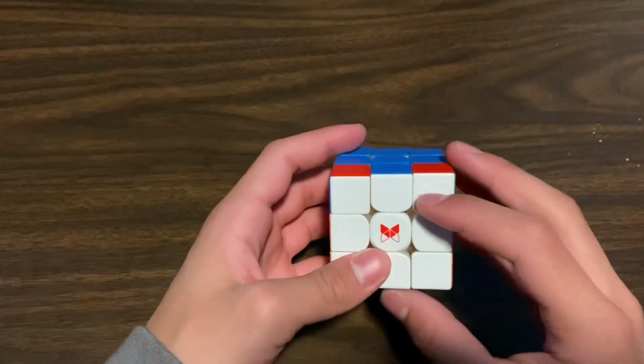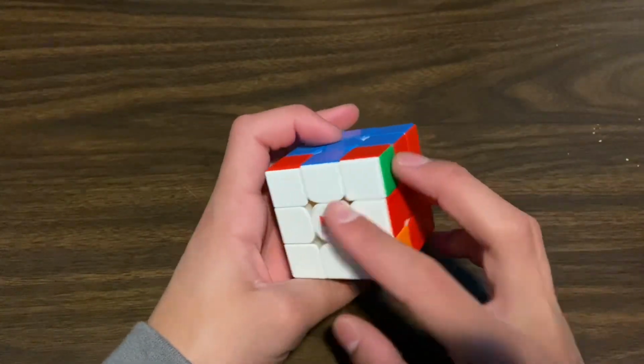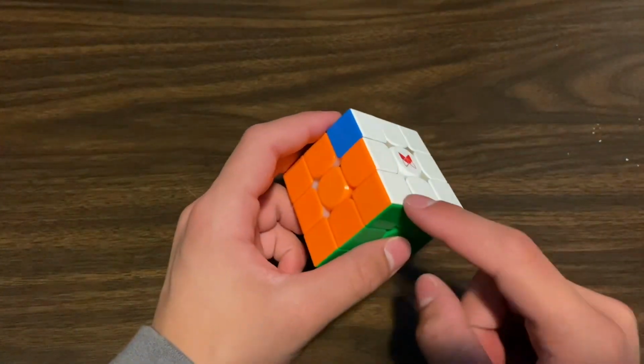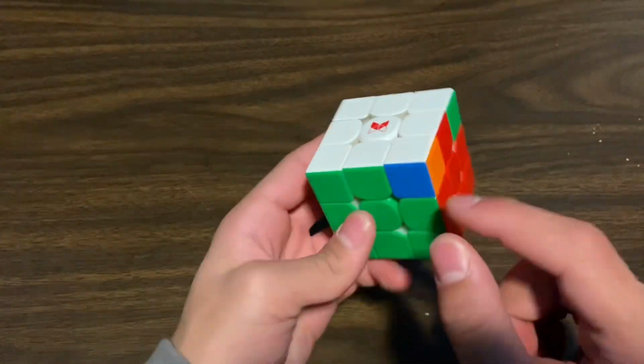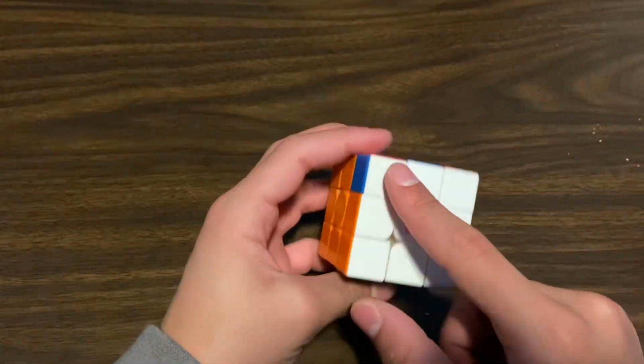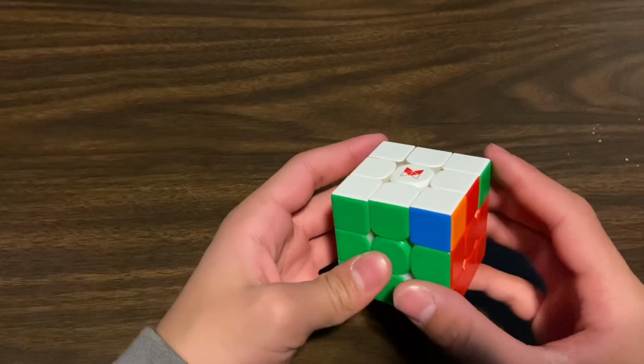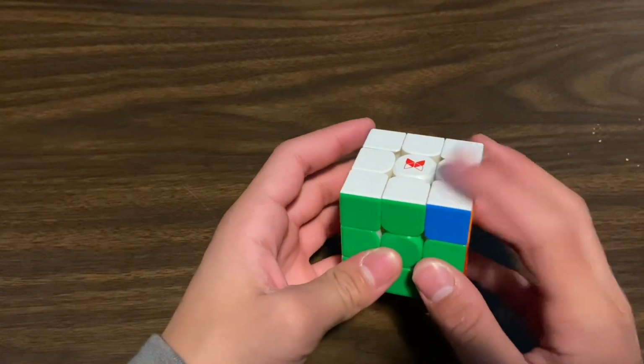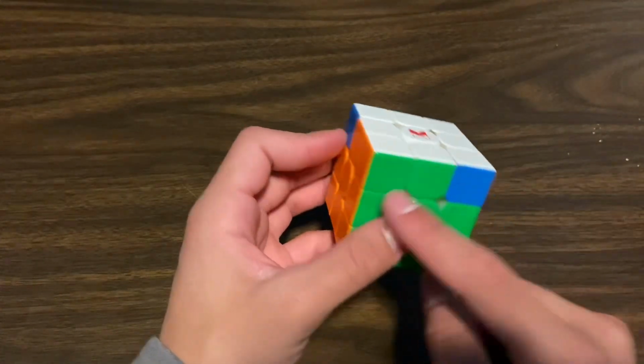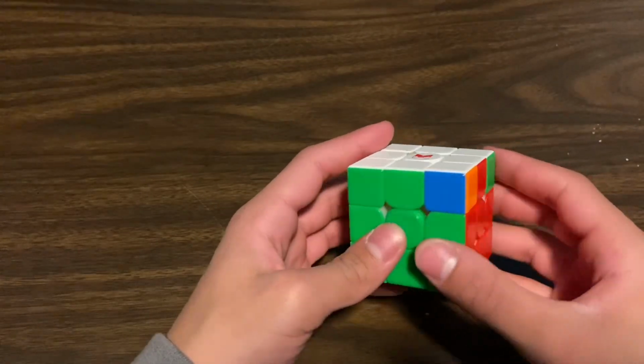The first PLL is the Aa perm. You can recognize it by the fact that it is a 3-corner cycle, seeing as all the edges are solved and this corner is solved. And there's this big block, and this one needs to go diagonally to here. You can recognize this one's AUF by this block, which will stay in the same place.